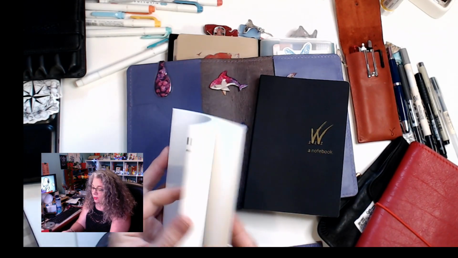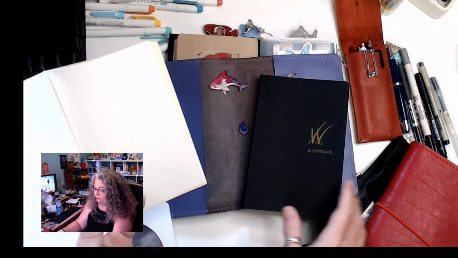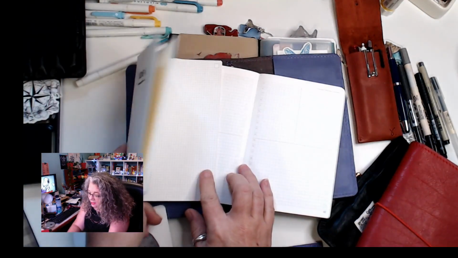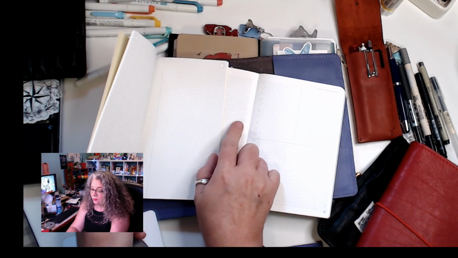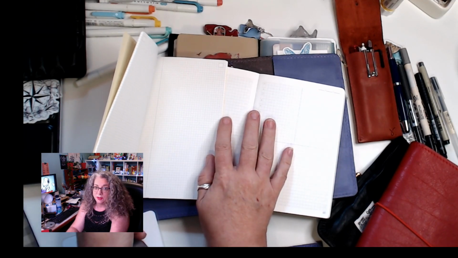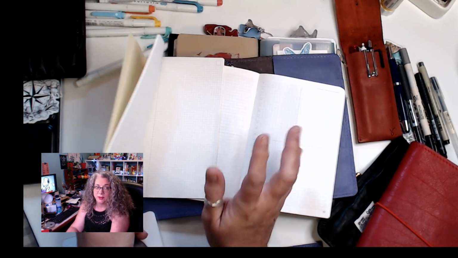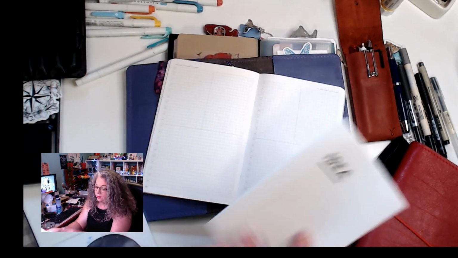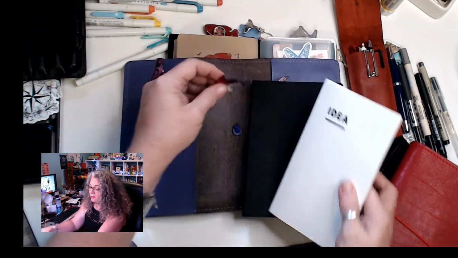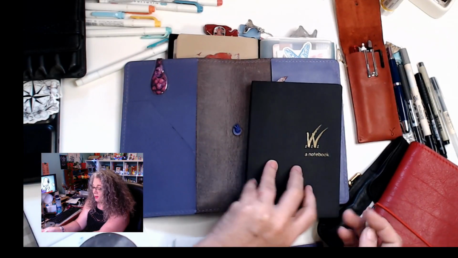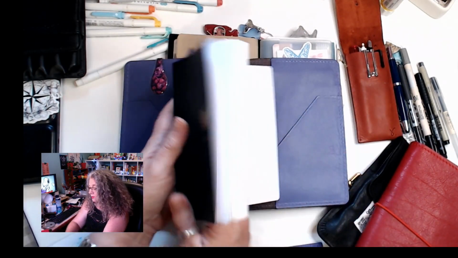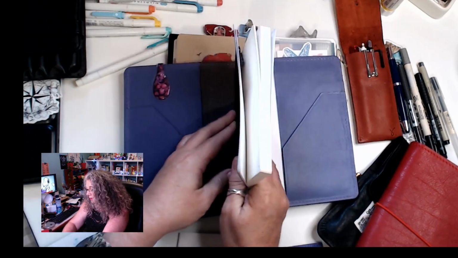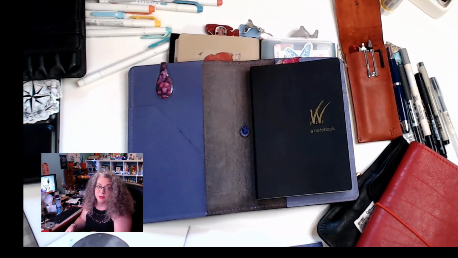See, this is the grid from the Idea Notebook from the Jibun Techo thing. And see, that's even smaller than this. That's even smaller than in the Wonder Book, or the Wonder Planner. So I don't know. I may or may not save this to use for something different. That's what I'm thinking I might actually do. I was thinking about maybe actually using it as a journal.